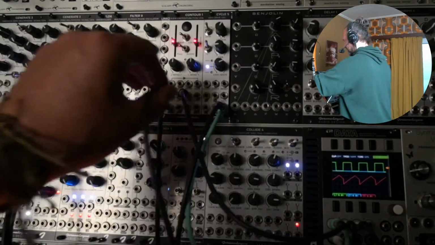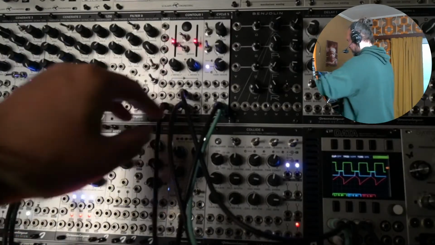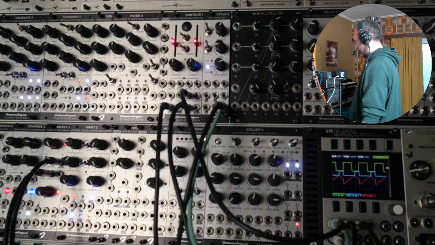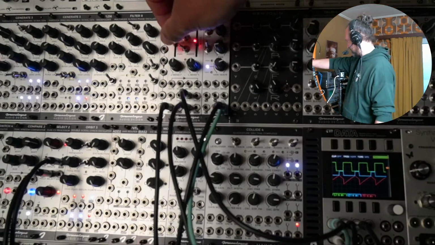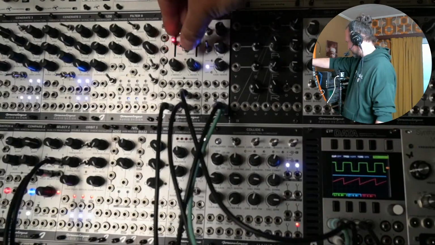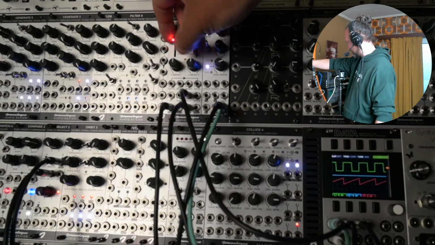So as long as the attack stage is going, it should look at the second input, which is 0. Yeah.